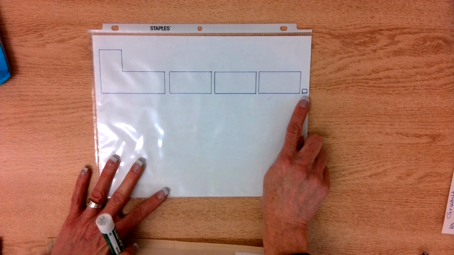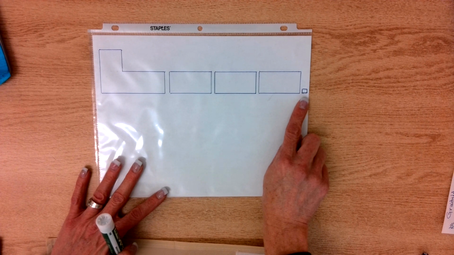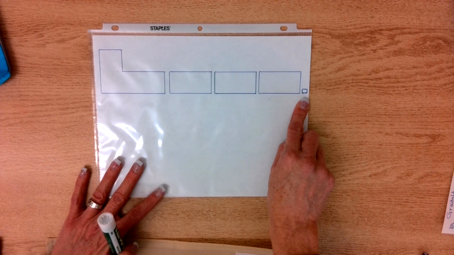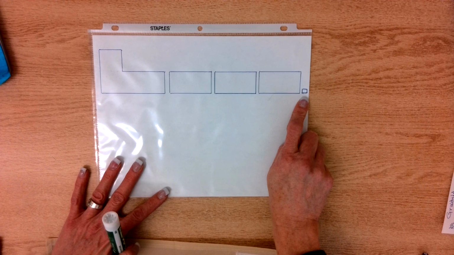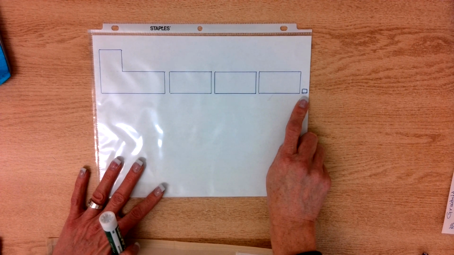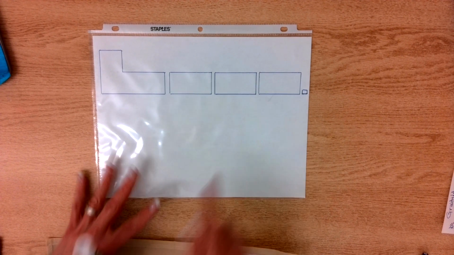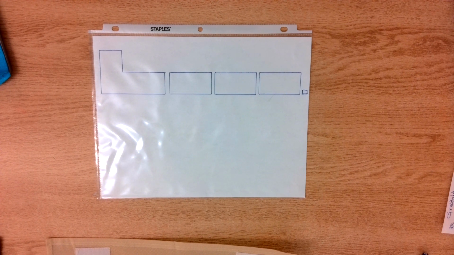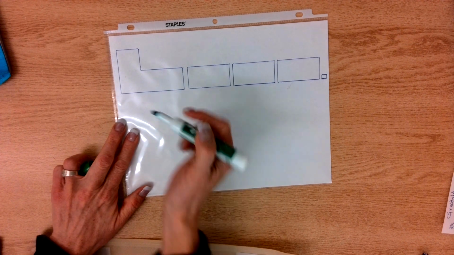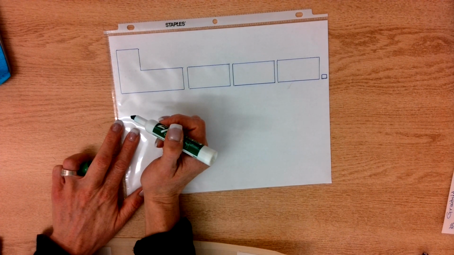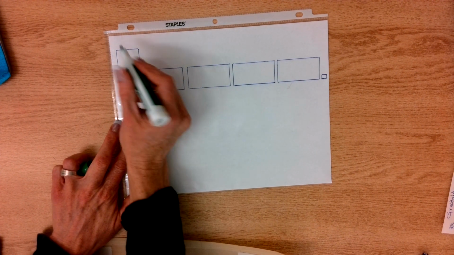See this little teeny tiny box down here? That's for our punctuation. Now we would have a different kind of box if we were going to use an exclamation mark or a question mark. But for right now, I'm just going to do regular sentences. So the sentence that they're asking me to write would be, let's see.